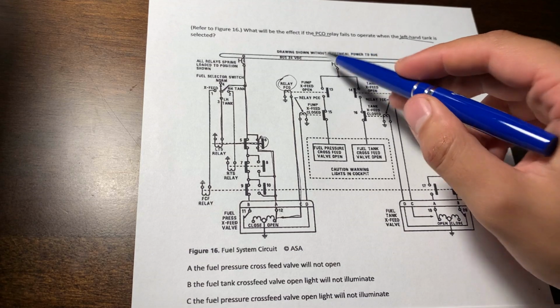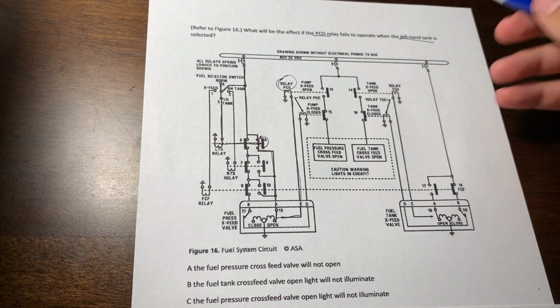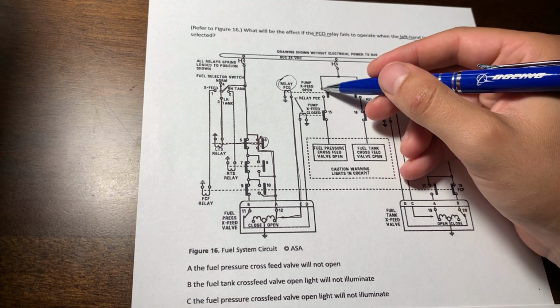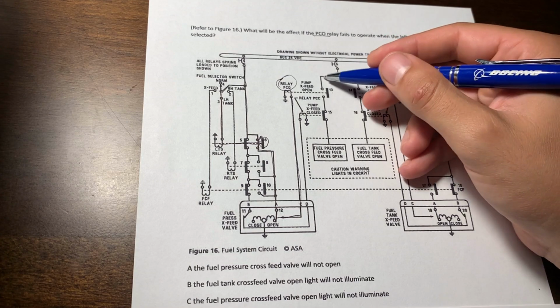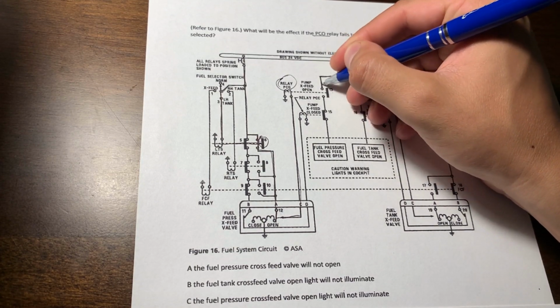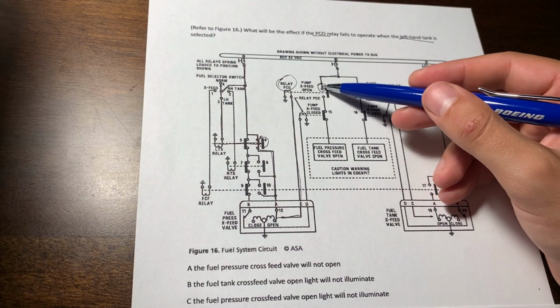So it asks us, if this relay fails, what would happen? Like it is right now, there's no power going beyond this point. If it did go through this point, what would occur?